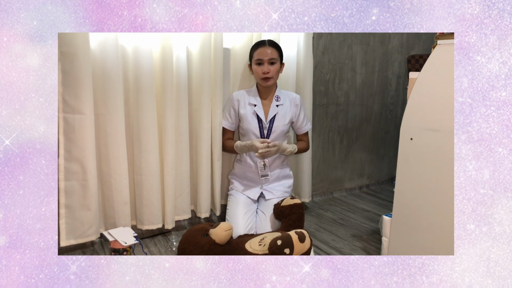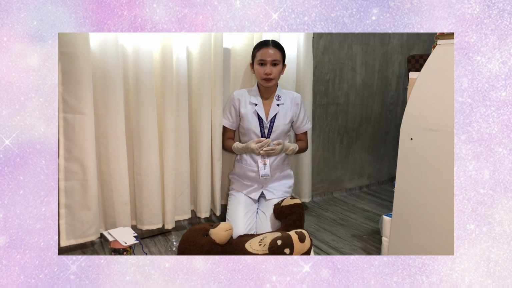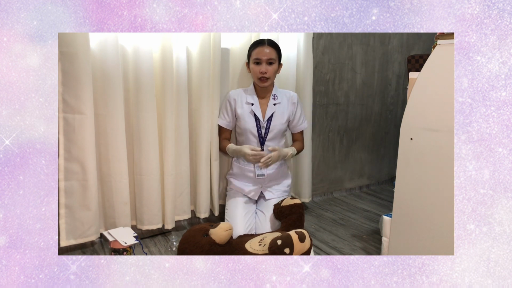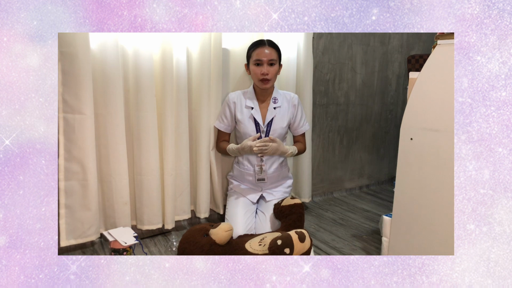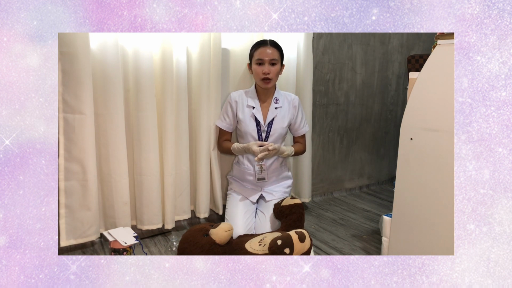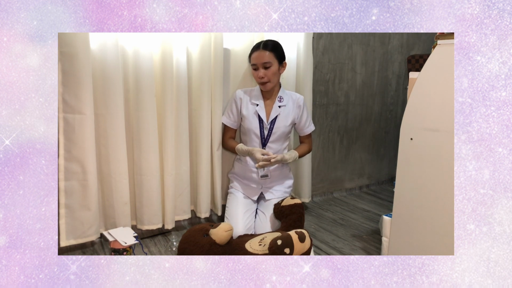Now I'm going to perform the AED skills, and let's assume that the AED arrives, and I am the second responder. So now I am going to turn on the AED. The AED, also known as the automated external defibrillator, analyzes the heart rhythm and if necessary administers an electric shock to help the heart re-establish an effective rhythm. So now I am going to place the pads.